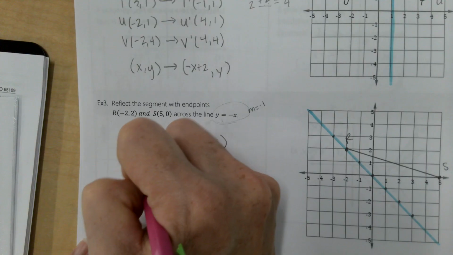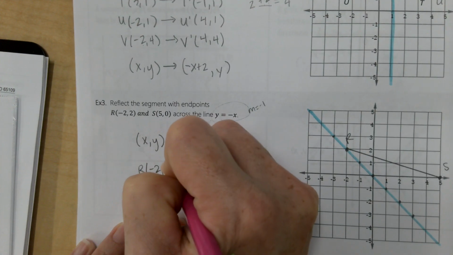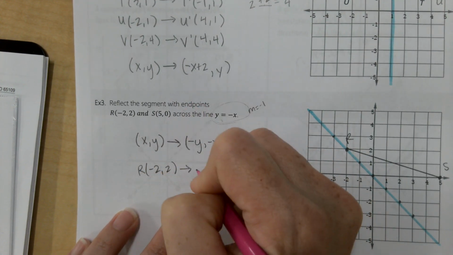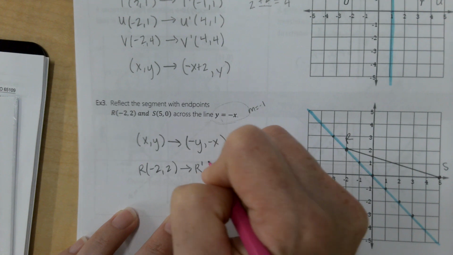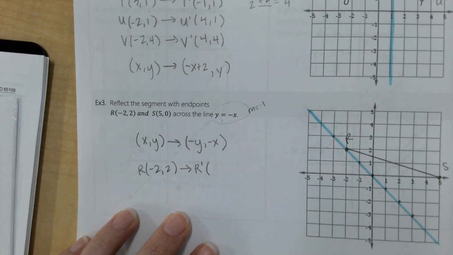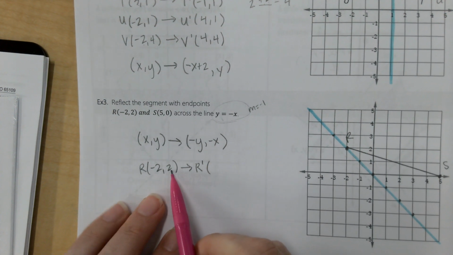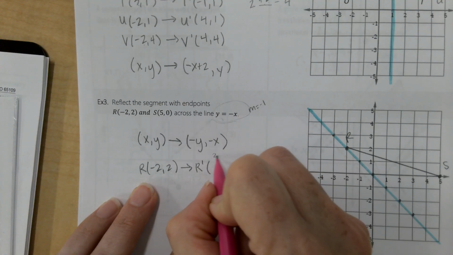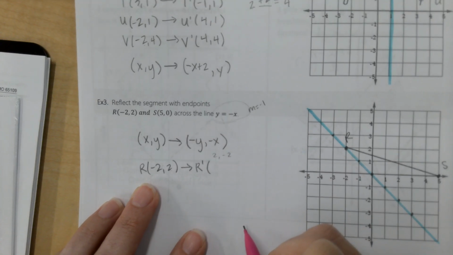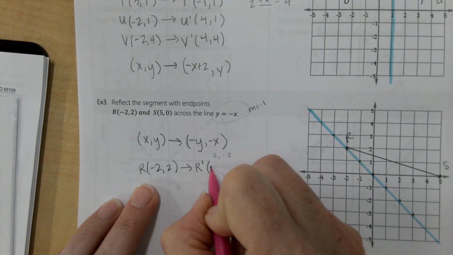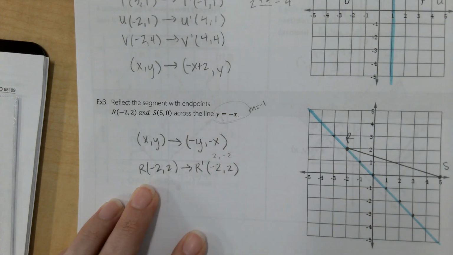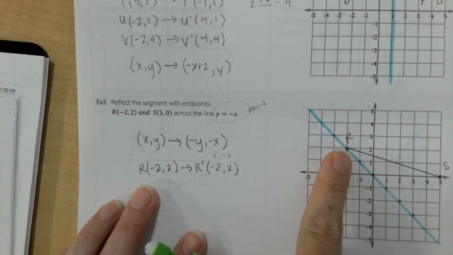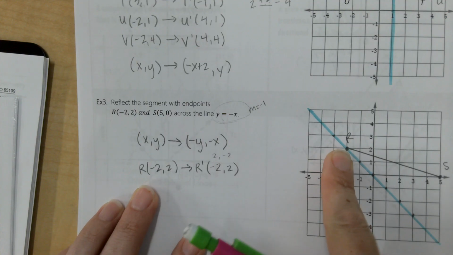Okay, so R is at -2, 2. What's the new point for R prime if they flip and the signs change? So you flip them, right? So it would be 2, -2, and then you change the signs. What does that become? Why is it the same? Because it's on the line. Yeah, this one's on the line of reflection, so it should be the same.